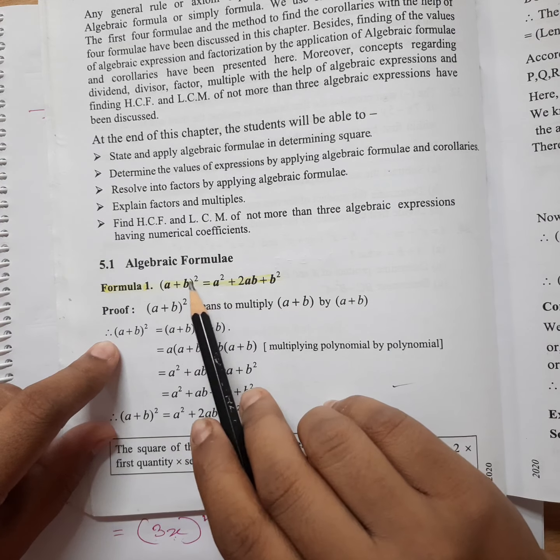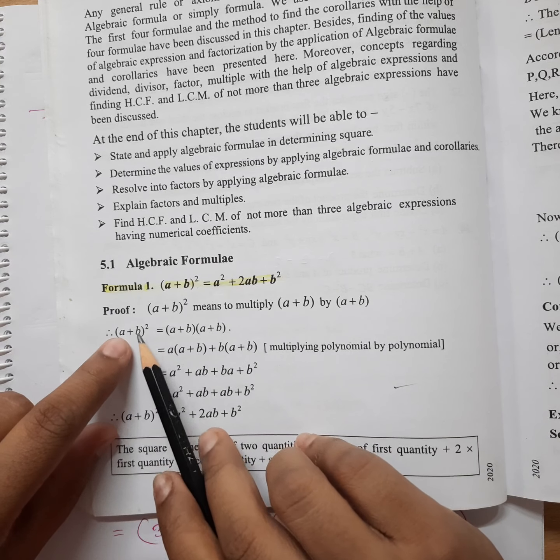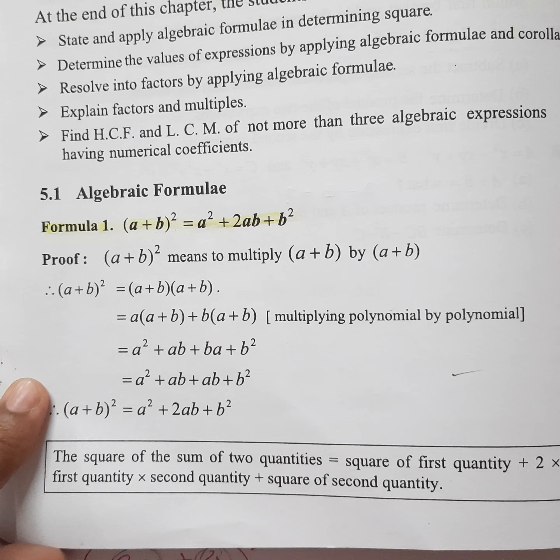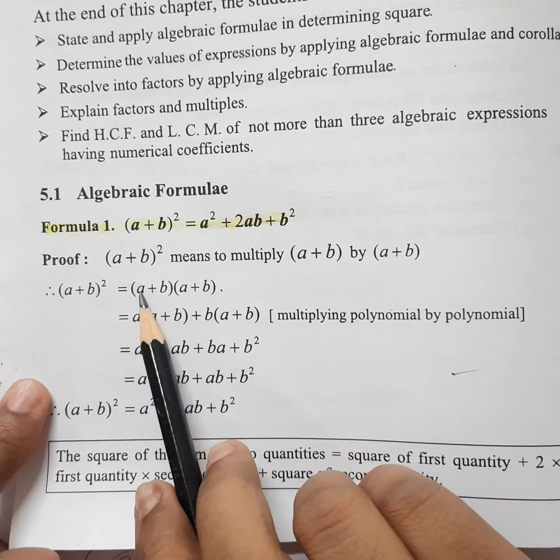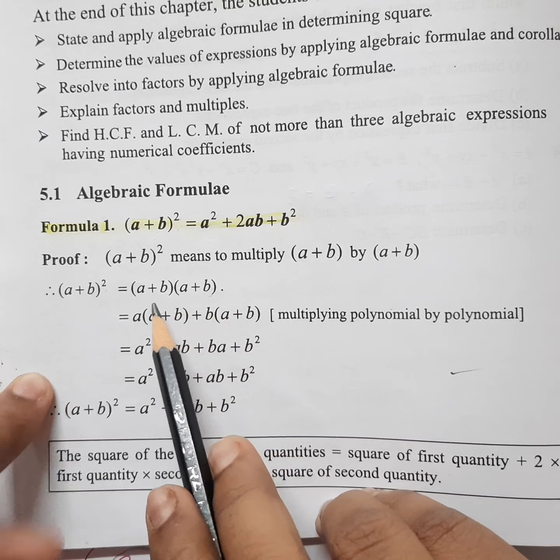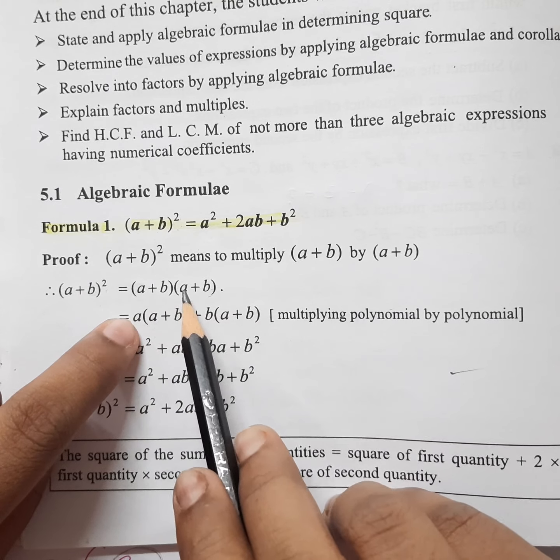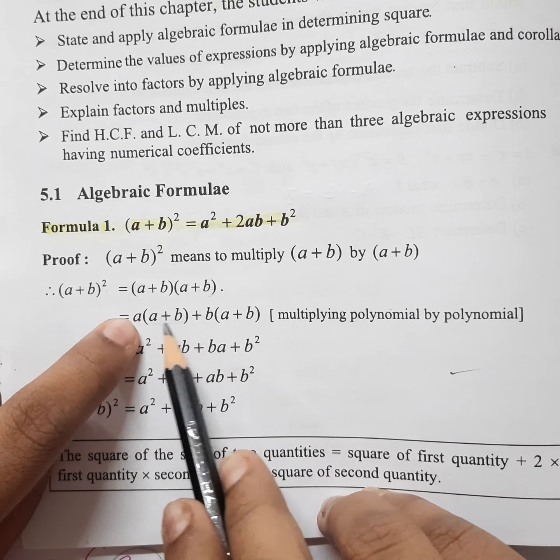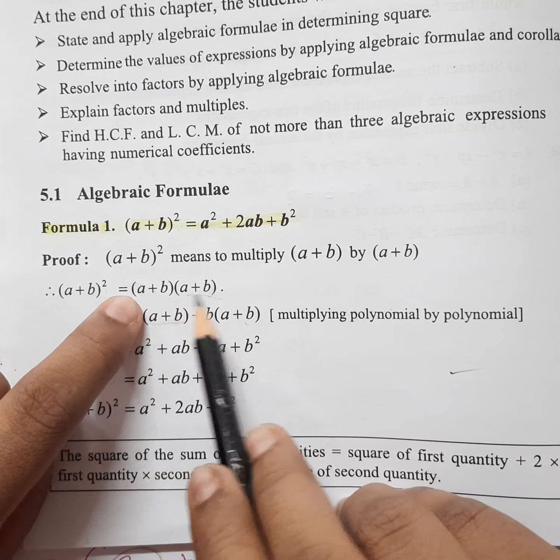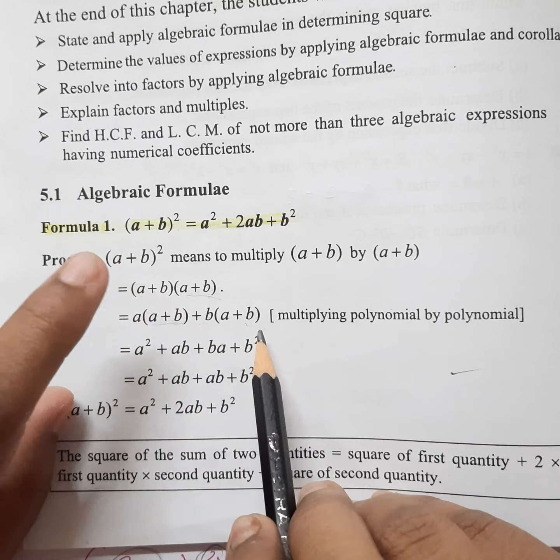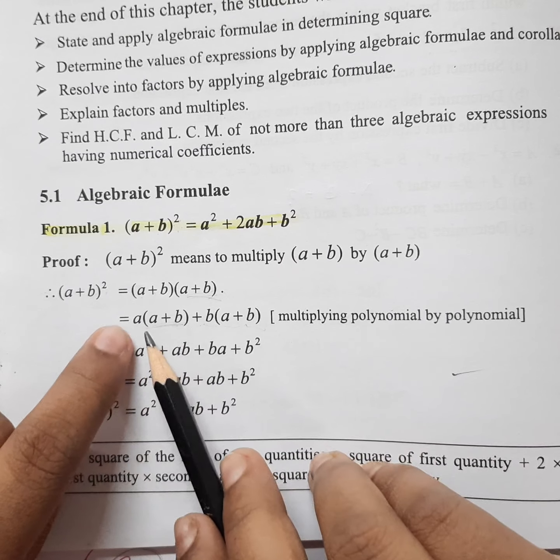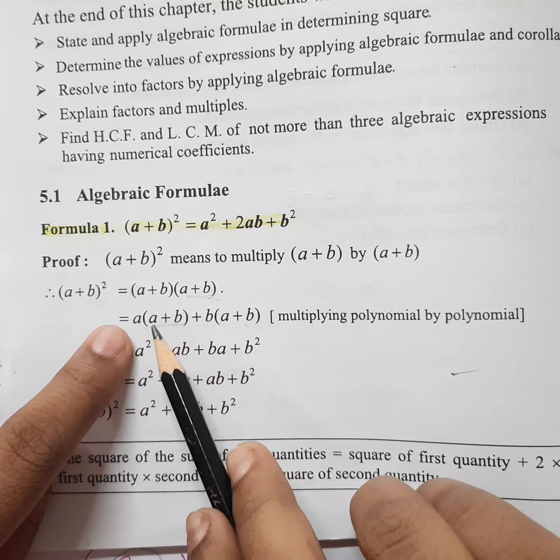It means (a plus b) whole square means a plus b is getting multiplied 2 times. So I'm going to zoom in a little bit. Here you go. So (a plus b) into (a plus b), because of the square we are multiplying it 2 times. So a multiplies the second expression, then plus b multiplies the second expression. That means a is multiplying that one 1 time and b is multiplying that one 1 time. As all of them are positive, I don't have to worry about the symbols. I'm just going to multiply them by writing all the pluses.